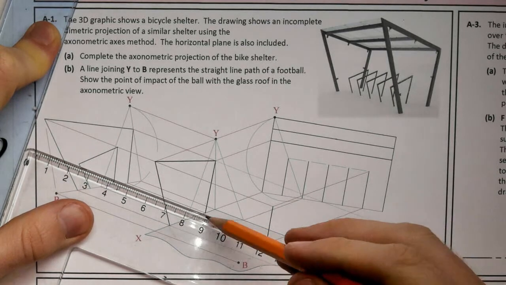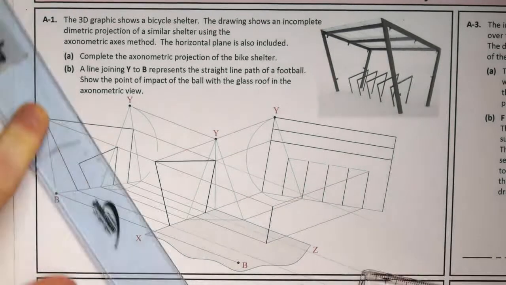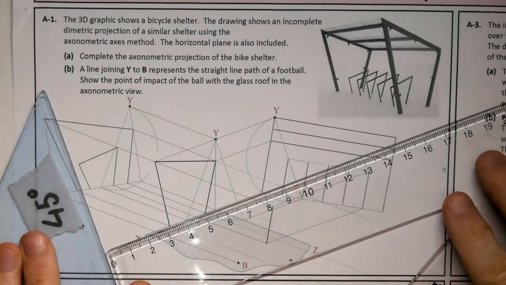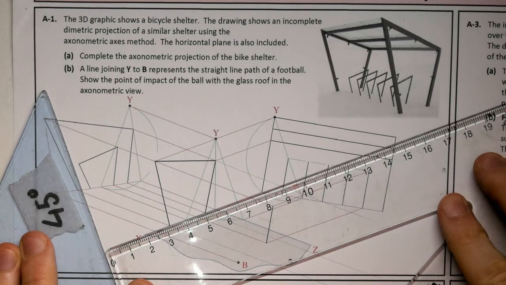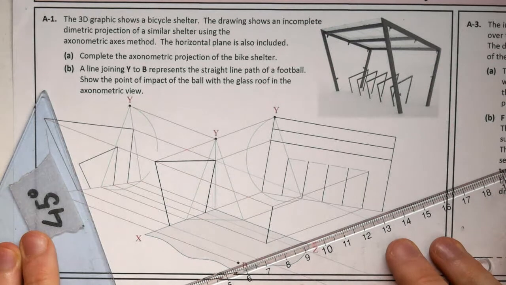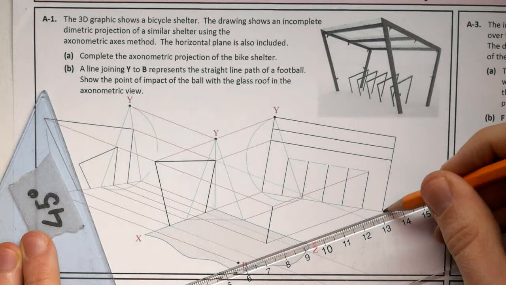Then parallel to my z-axis, project back as well onto this surface.